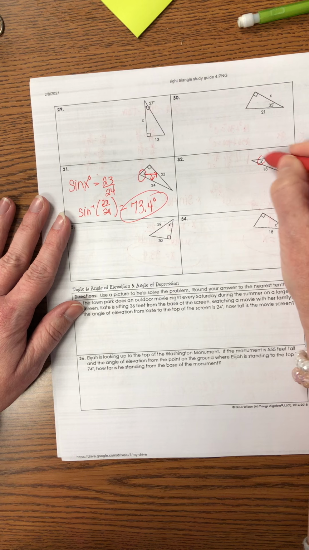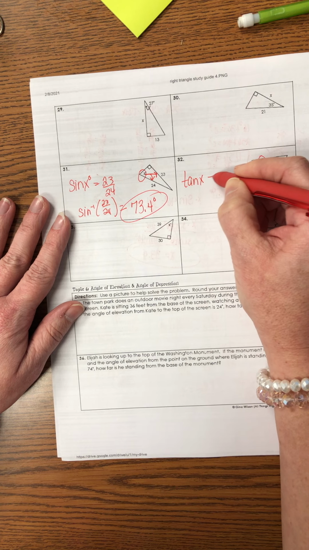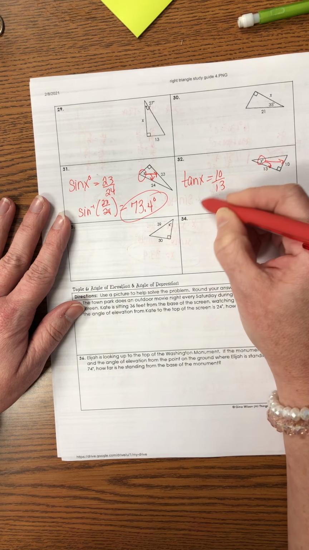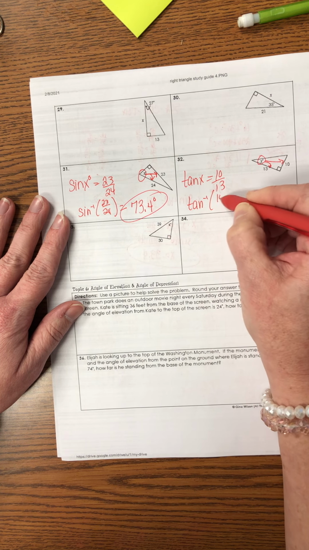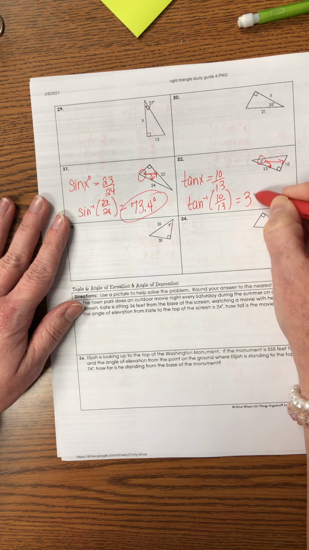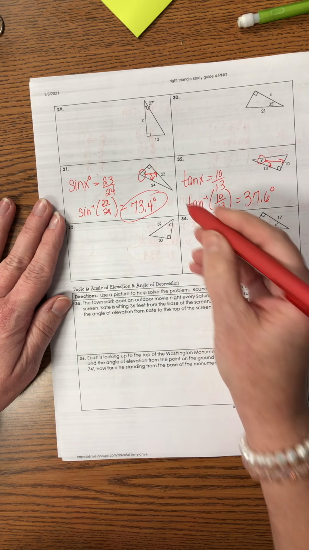On 32, looking for x, you'll notice this is opposite and this is adjacent. That's the tangent of x. Okay, that's equal to opposite over adjacent. That's 10/13. So to find out what the angle measure is, we're going to do the inverse function of 10/13. Plug that into your calculator and you'll get 37.6 degrees.